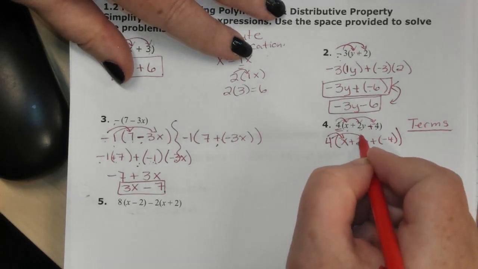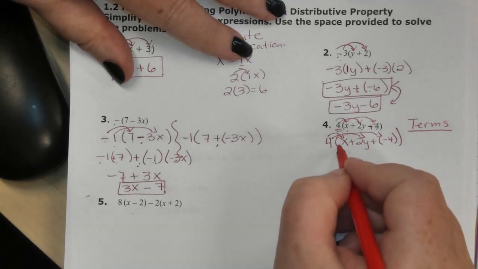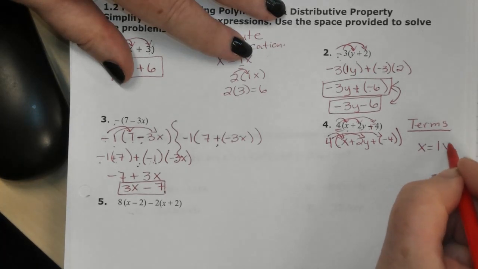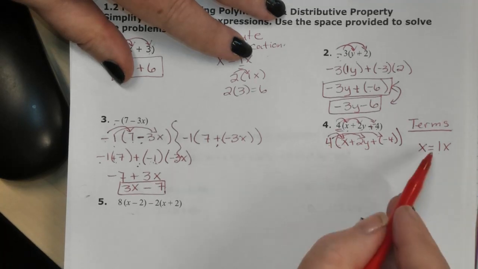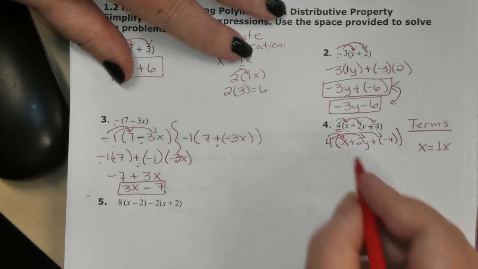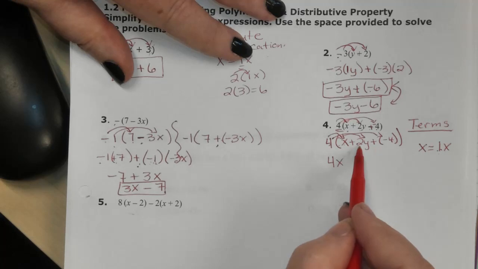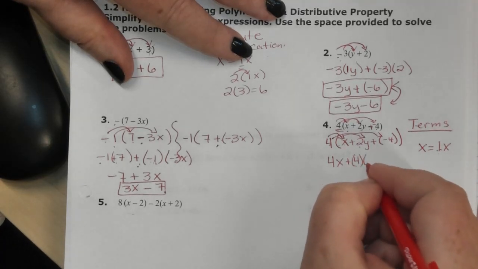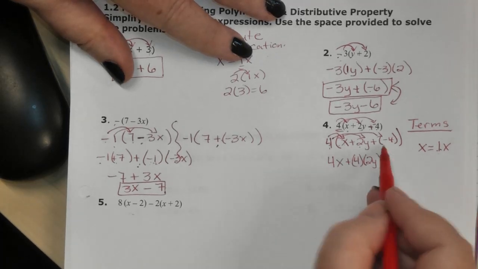What's in front of this x that you don't see? A 1 is in front of that x. You don't see that 1. So when you're doing 4 times x, you're doing 4 times 1. Then you're going to do 4 times 2y. I'm going to write it out. Then you're doing 4 times negative 4.